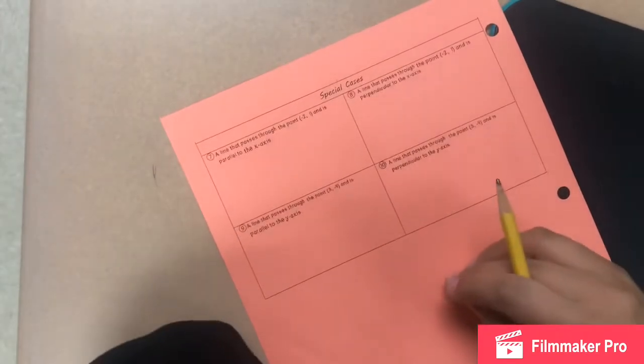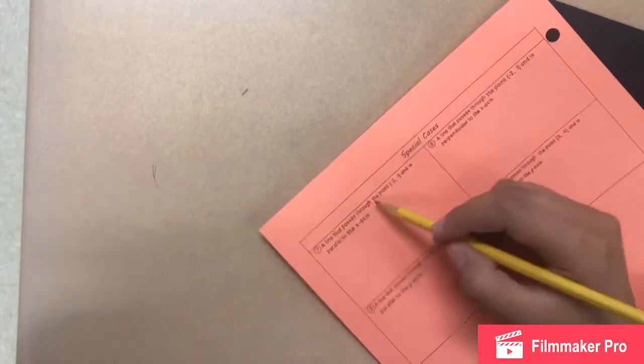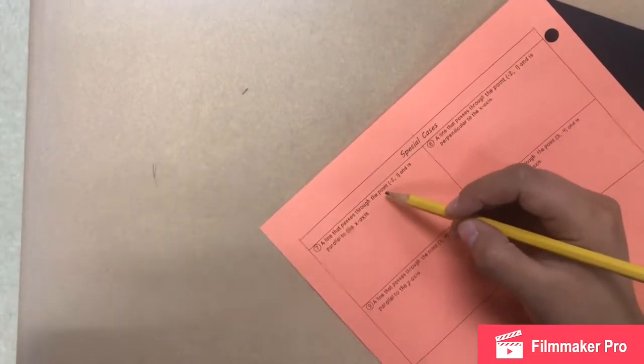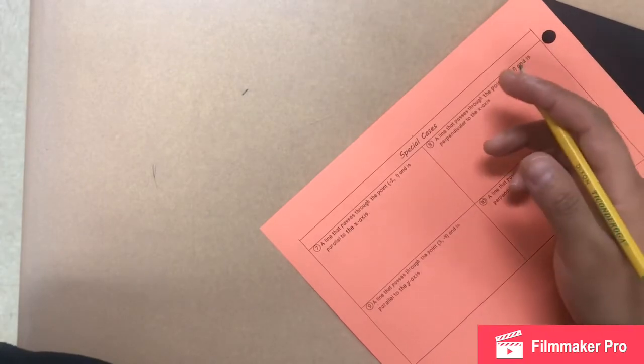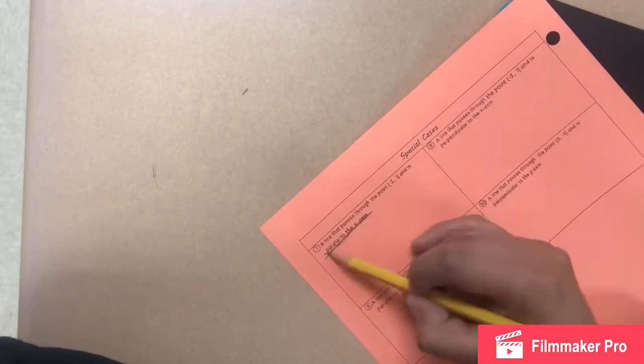Okay, so we're going to talk about special cases. So this is what's going to be new on your assignment today. If I look at number 7, it says we want to find a line that passes through the point negative 2, 1 and is parallel to the x-axis. Notice it didn't give me an equation for this one. All they gave me is they want it parallel to the x-axis.